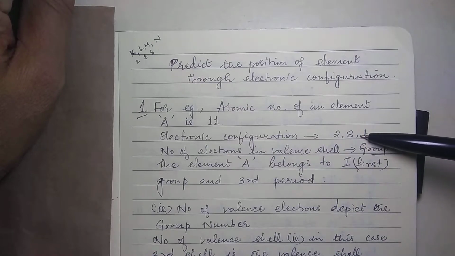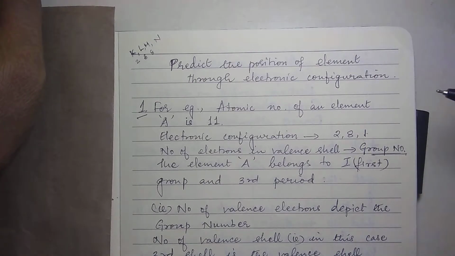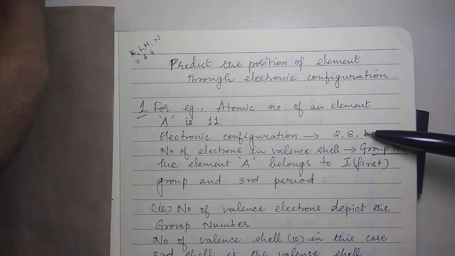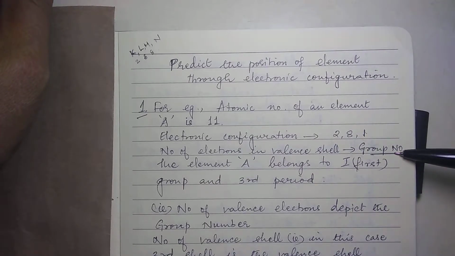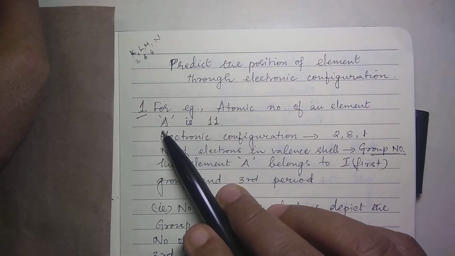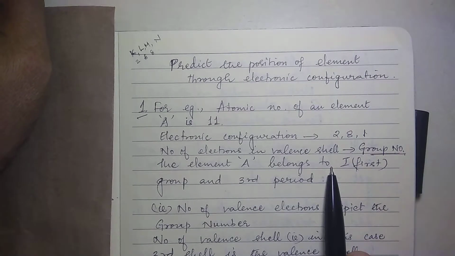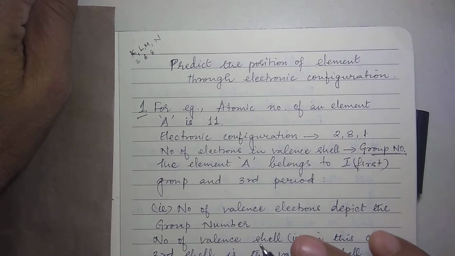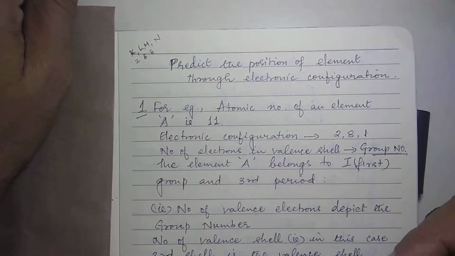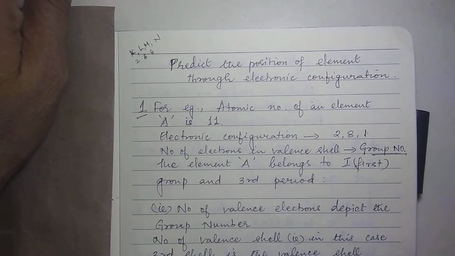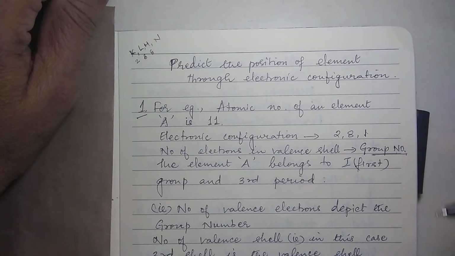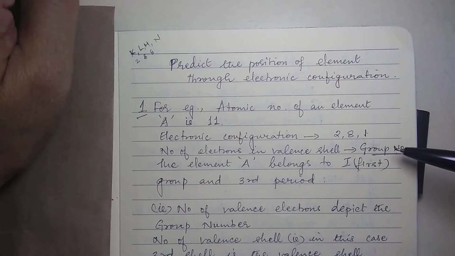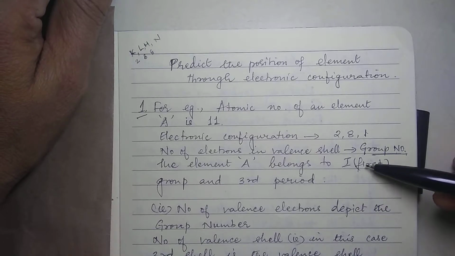Okay. So however many electrons are there in the valence shell, that tells you the group number. So if there is one electron, then the group number is 1. So element A belongs to first group. And what is the period number? You know very well, what is there in the periodic table? Group and period. Groups are vertical columns and periods are horizontal rows, right? So what is the group number and period number? If you know that, then you are able to predict the position of that element in the periodic table. Now you have understood how to derive group number.